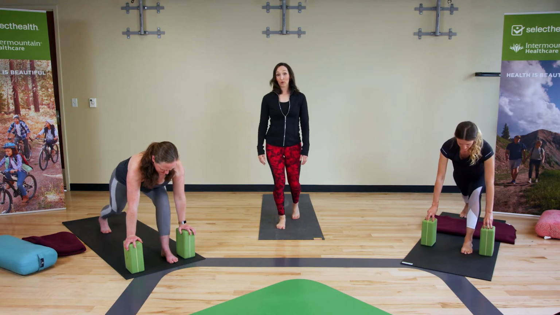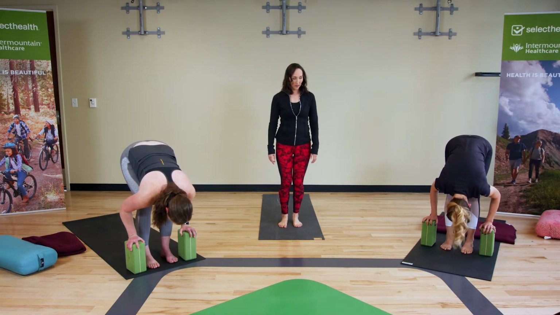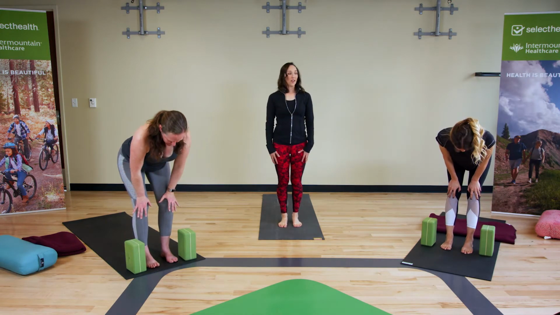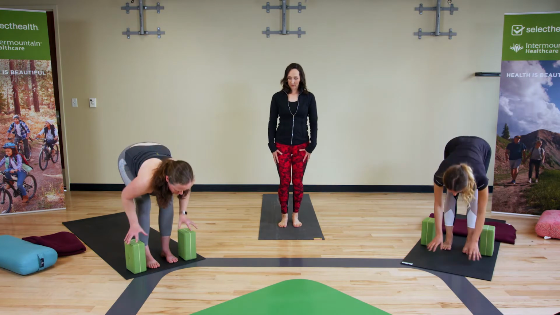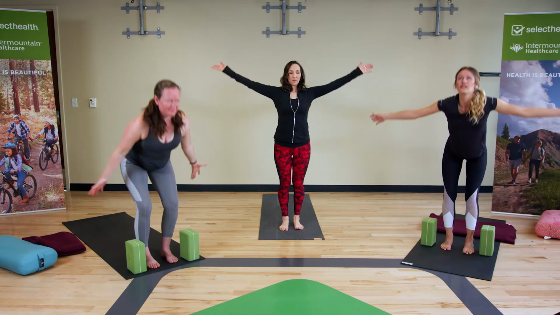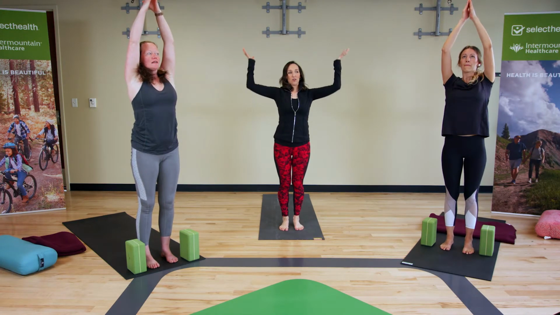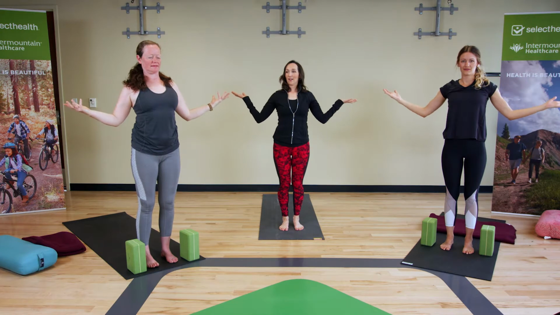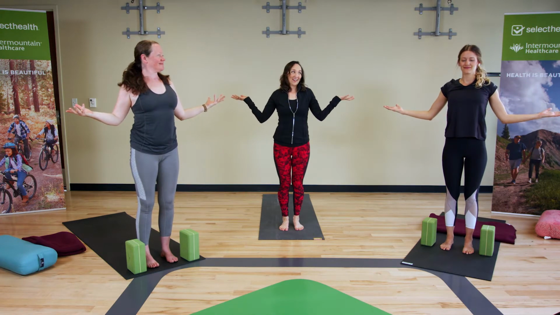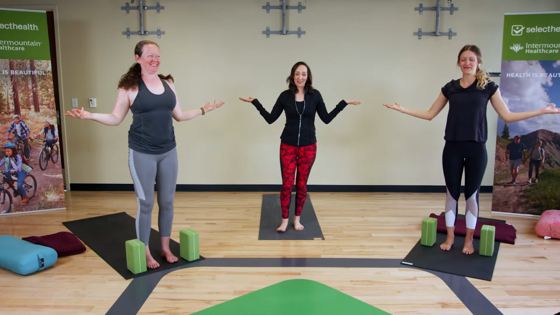Step forward, forward, fold. Inhale, come part way up. And exhale, fold. Inhale, reach the arms, come all the way up. We're going to exhale arms into our gratitude hands. Good. I call them platter hands, but I like Dawn's gratitude hands too. So I'm going to use that today.